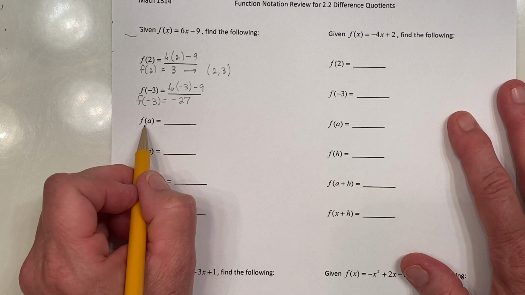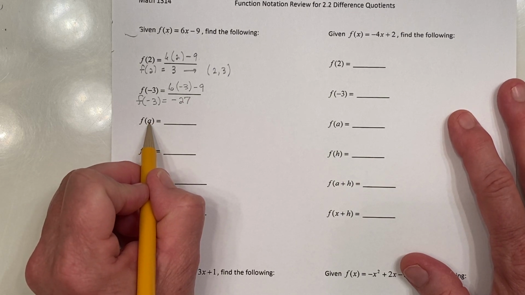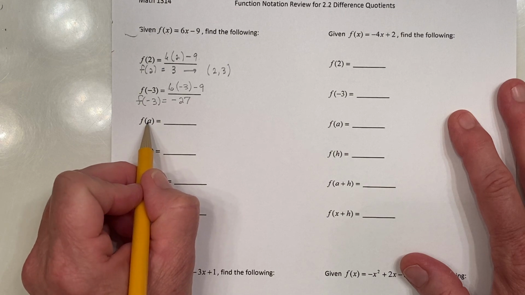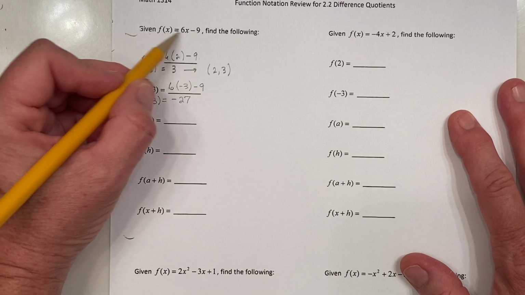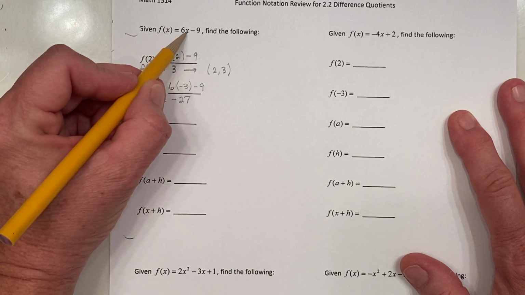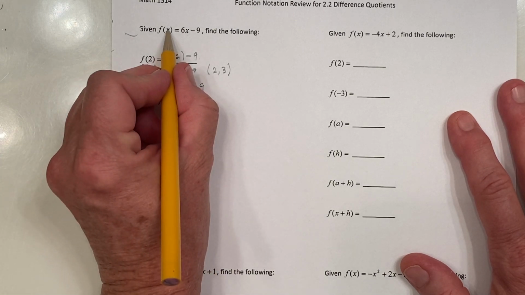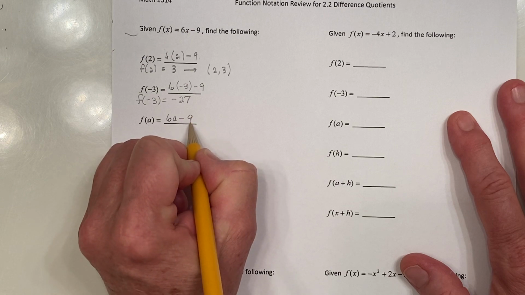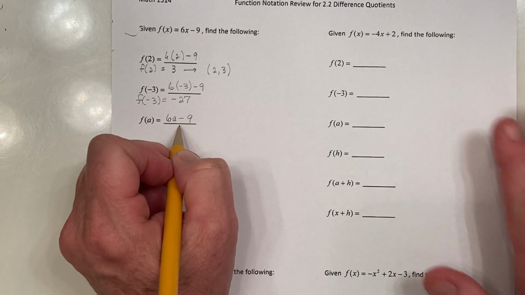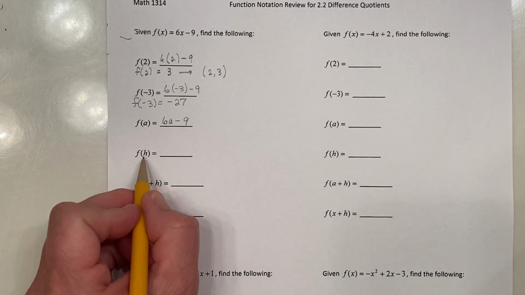Okay, notice that right here I'm changing gears. So I don't have a number to evaluate in for x, but I have another letter. But it follows the same set of steps here. So wherever you see x in the original problem, here and here is where we're going to replace this input value of a. So f of a becomes 6 times a minus 9. Because a is not a numerical value, we can't clean that up, so we're finished. That is our answer.